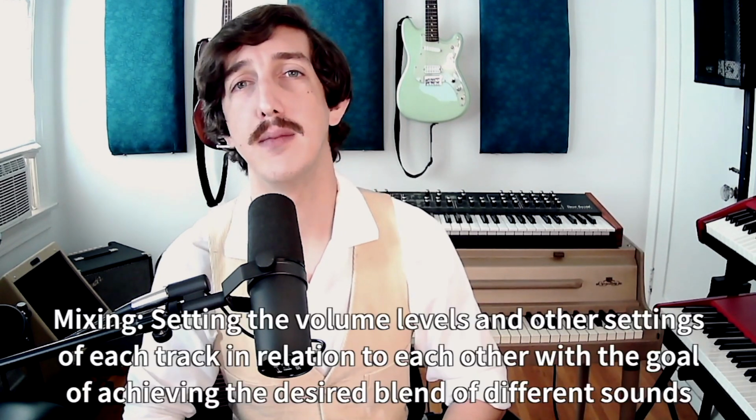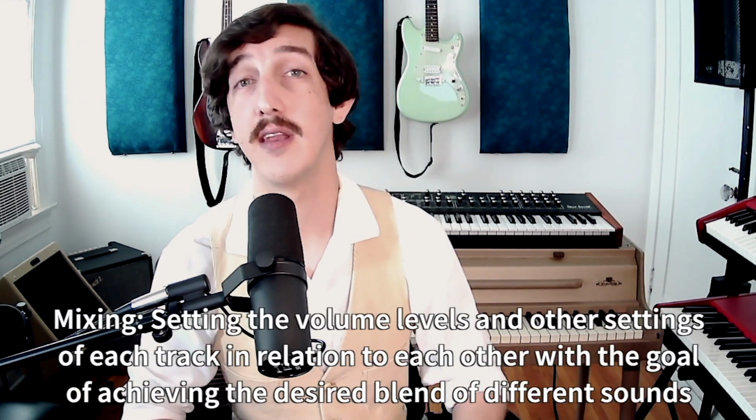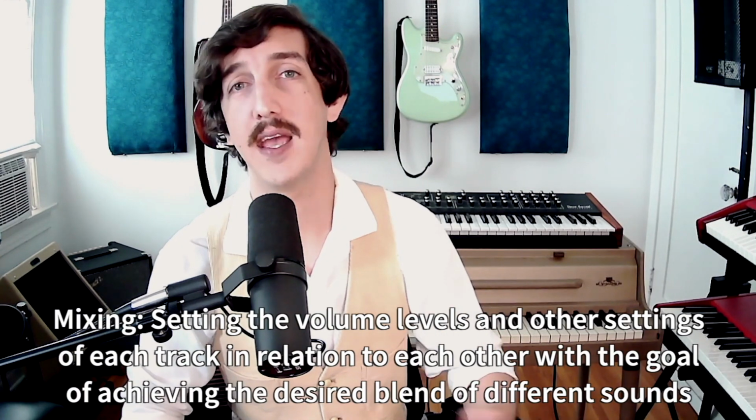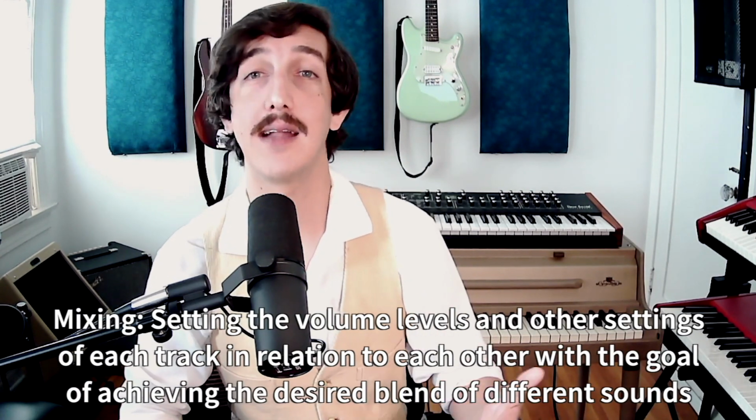We're not really going to get into mixing here because it's a whole world of its own, but basically it involves setting the volume levels and other settings of each track, including adding effects if you want, to make your song sound exactly the way you want it to.